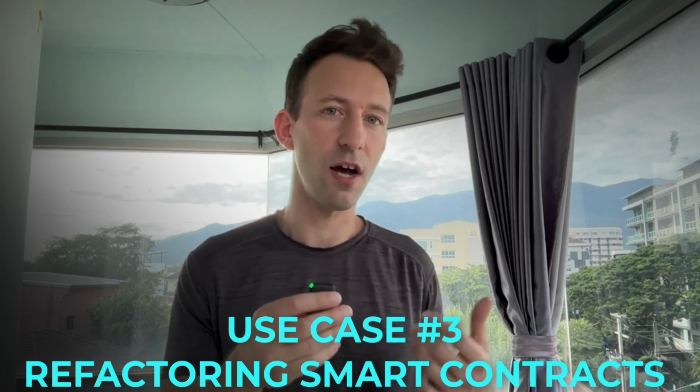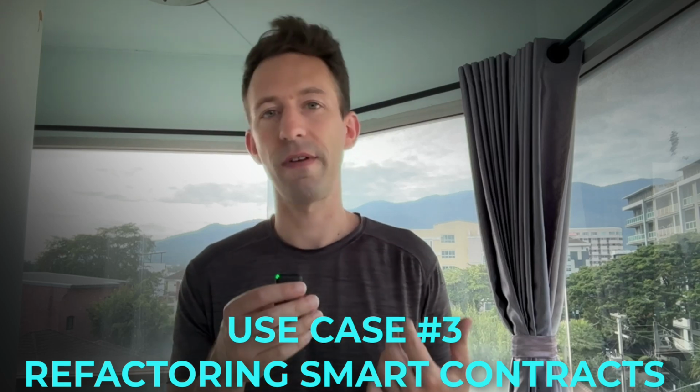Another great use case of AI for blockchain is refactoring. So let's say that you have coded your smart contract and you have this huge block of code, several hundred lines of code, and you look at it and you're not really happy. Hey, there is too much going on there. We need to simplify this code. We need to split it in different smart contracts. So you can use AI for that.